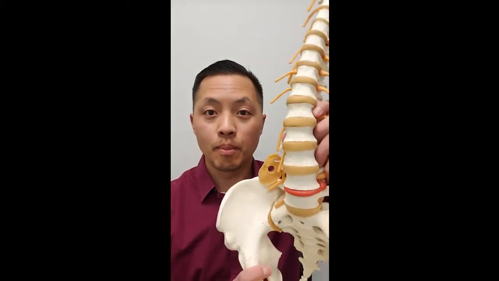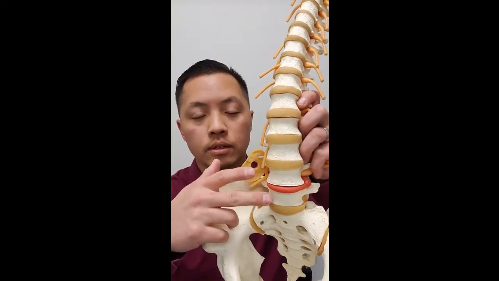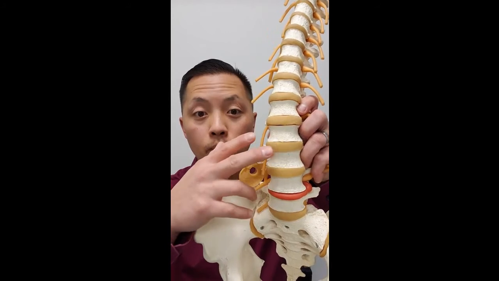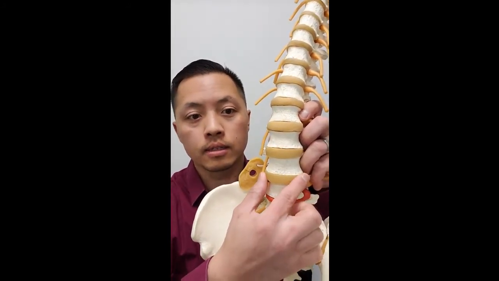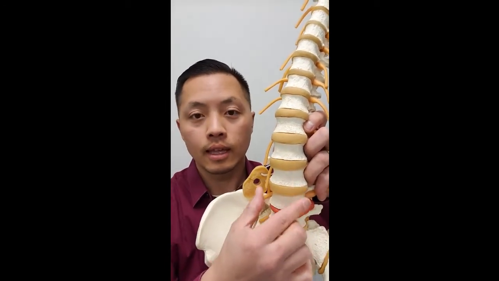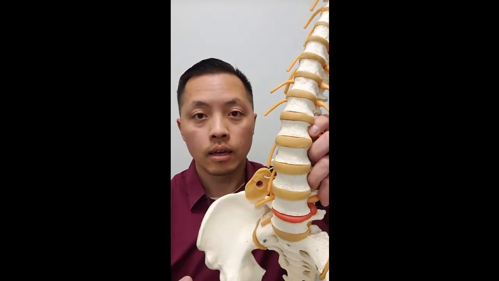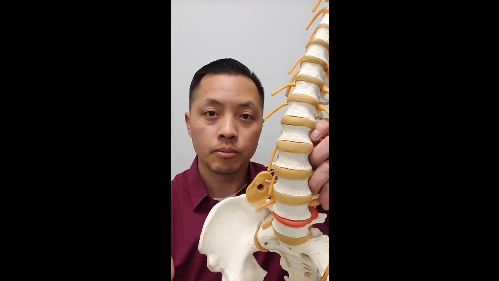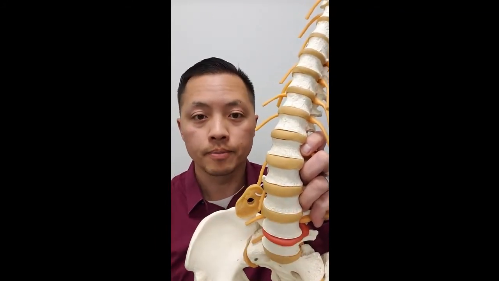All right, so I'm going to talk briefly about the anatomy of the lower back. So first, I'm going to use this model. We have these vertebrae, right? So there's 5 of these vertebrae in the lower back, and in between each vertebrae is a disc. So these discs are called intervertebral discs, and they act as cushion between each of these vertebrae, and they also act as shock absorbers for weight that's being put down onto your lower back.